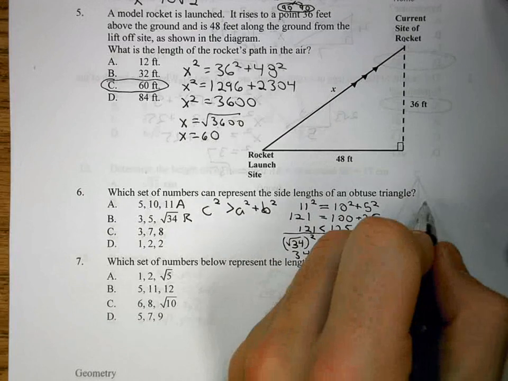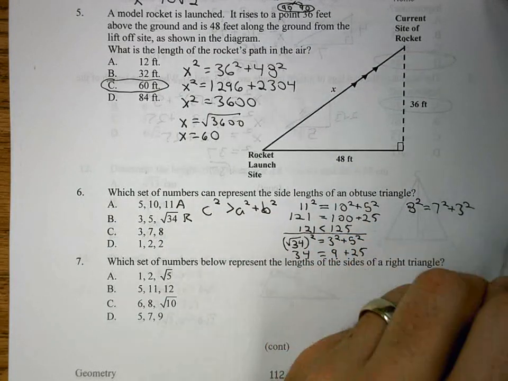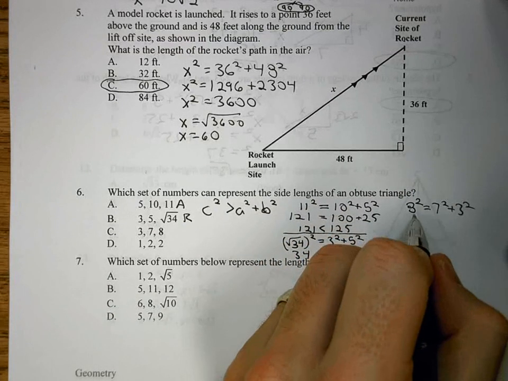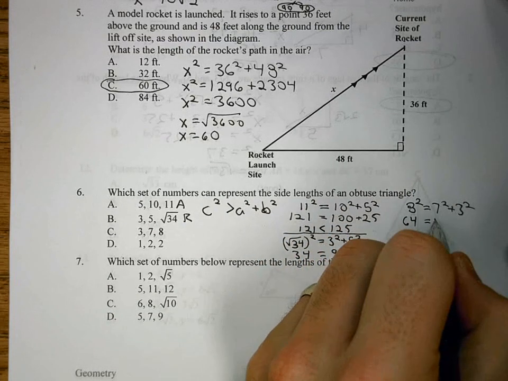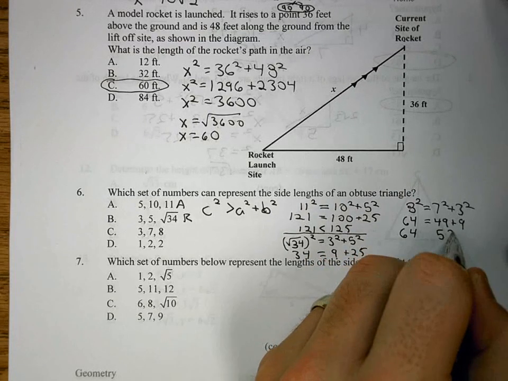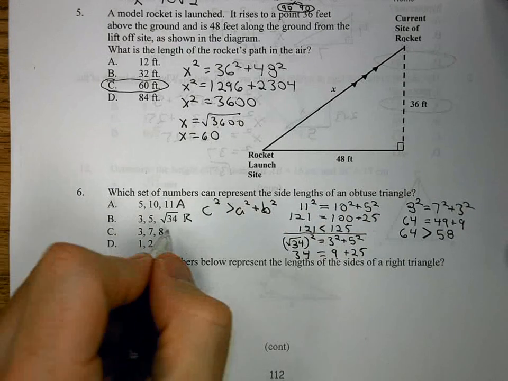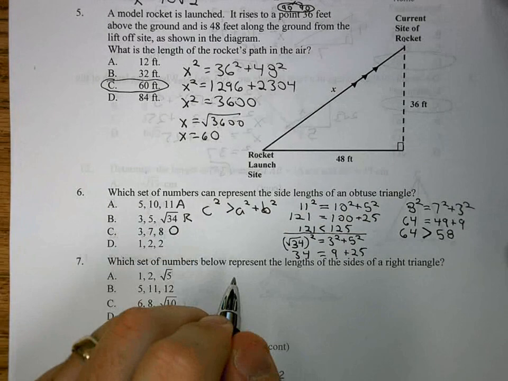Next one, 3, 7, 8. 8 squared equals 7 squared plus 3 squared. 8 squared is 64. Then I have 49 and 9. I get 64 and 58. 64 is bigger. Biggest side, so that means that would be obtuse. That's likely going to be our answer.